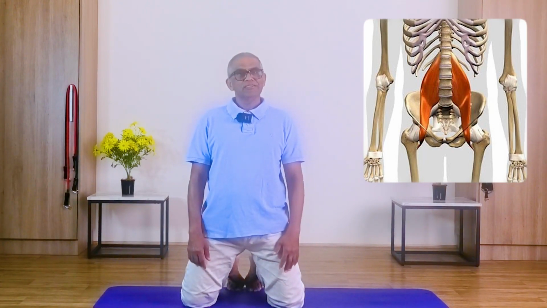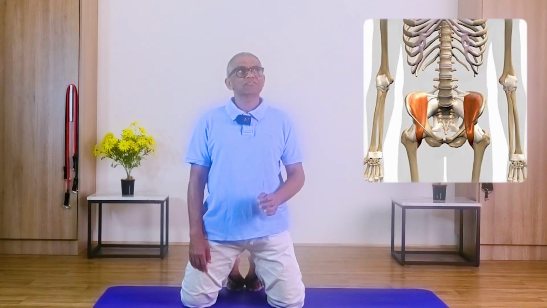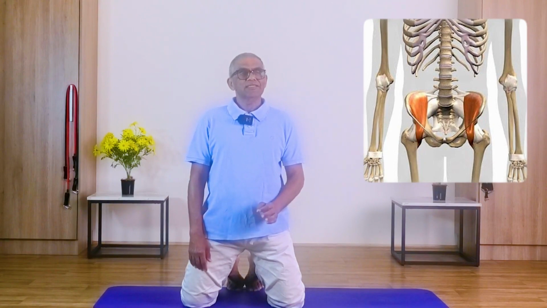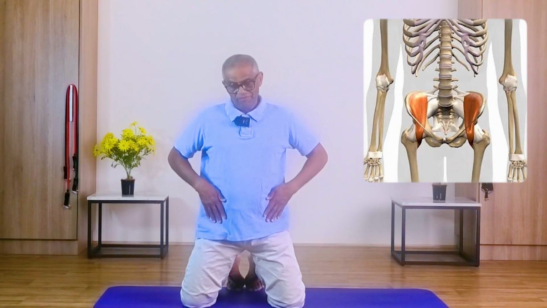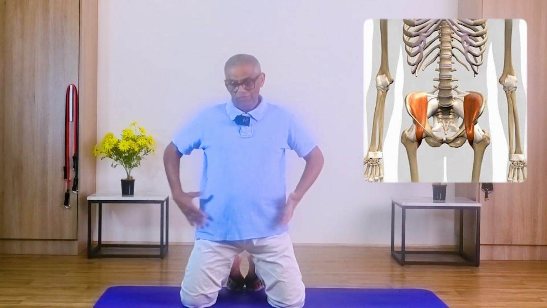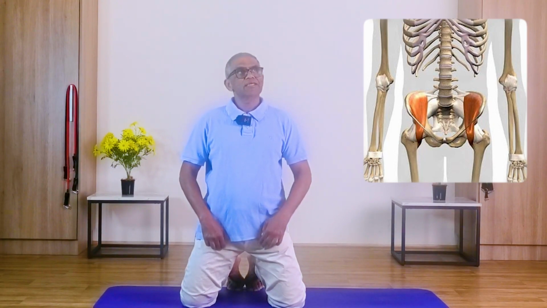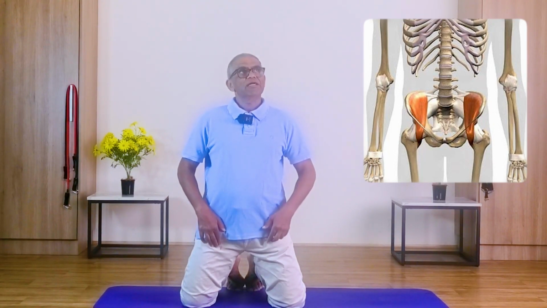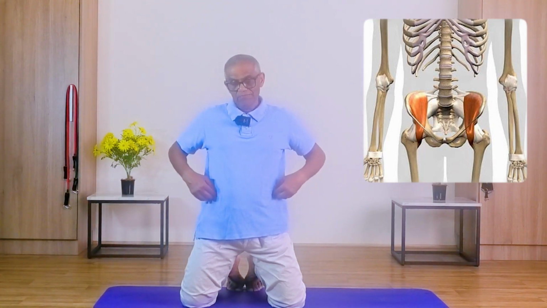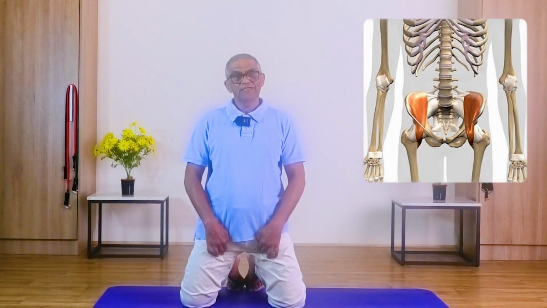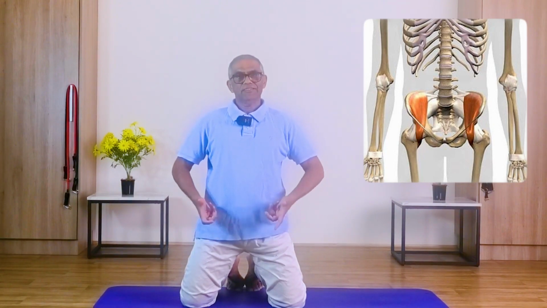Now let me come to another important muscle called the iliacus. Iliacus muscle is quite interesting. It runs from your hip bone, which is the pelvic bone, and comes to the top of your legs. It hooks up here, from the top of your hip bone or pelvic bone all the way here, and that's also involved in hip rotation.